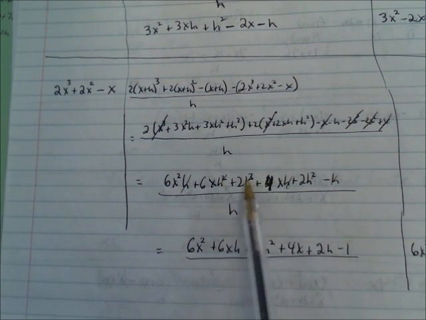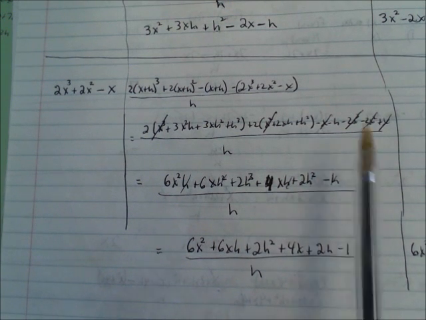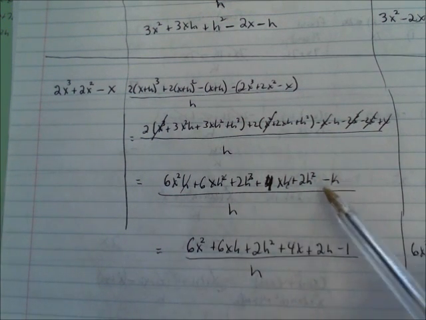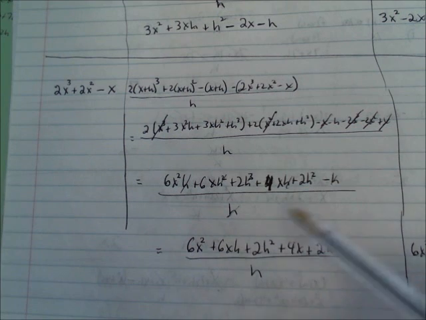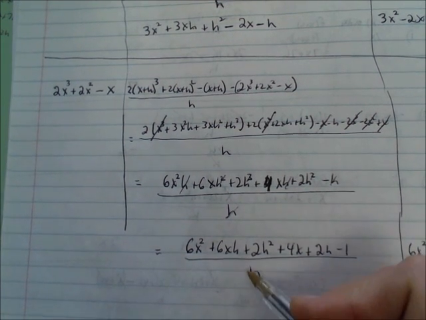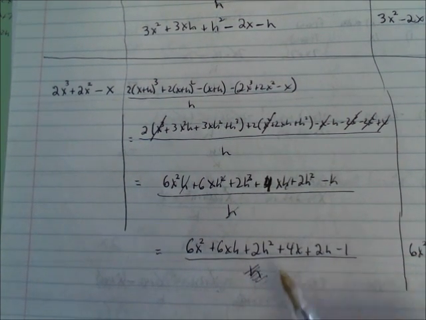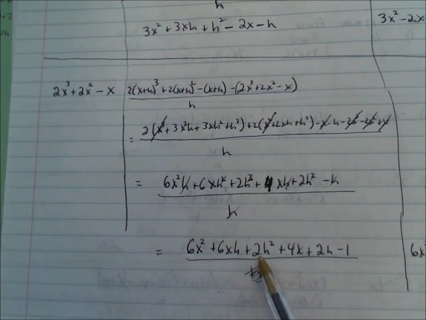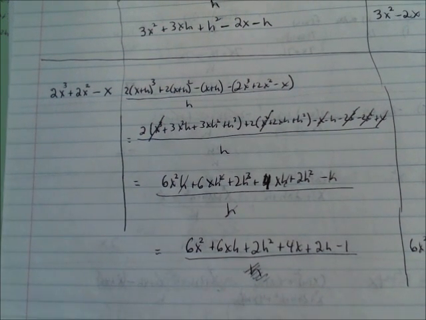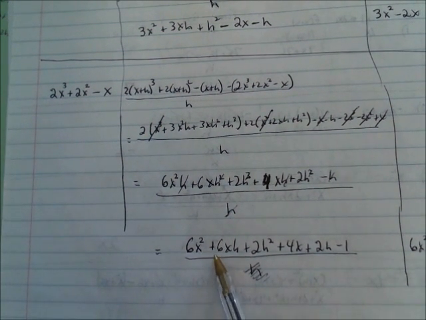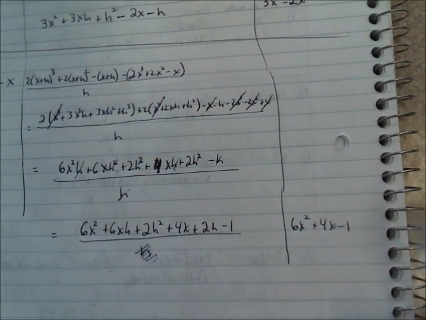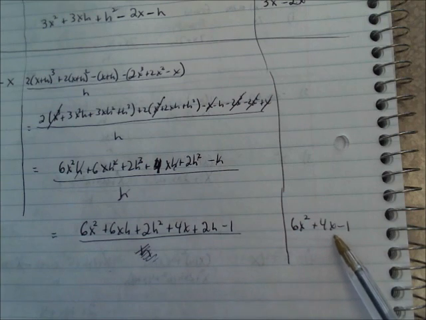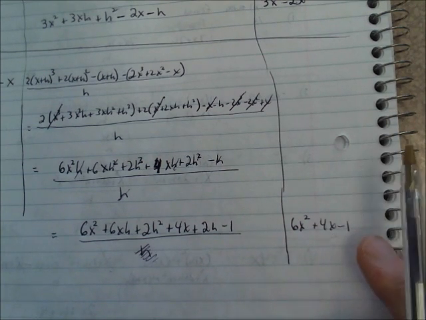Each one of these terms has an h in it. So each one of those h's can be factored out, and then you can divide out the denominator. Oops, this denominator should have gone away. So you have 6x squared plus 6xh plus 2h squared plus 4x plus 2h minus 1 as your difference quotient result. And then if you substitute h equals 0, 3 of those terms go away and 3 of them stay. So there would be your final answer as h goes to 0.